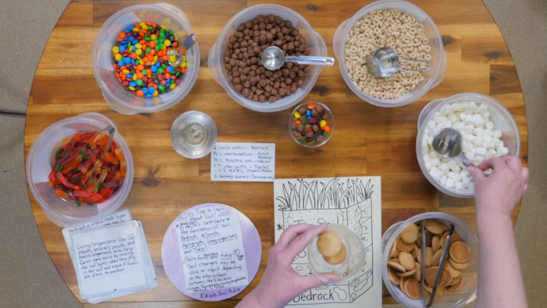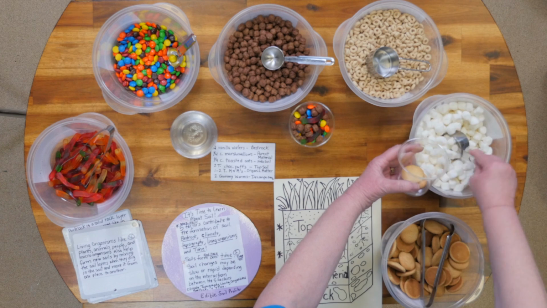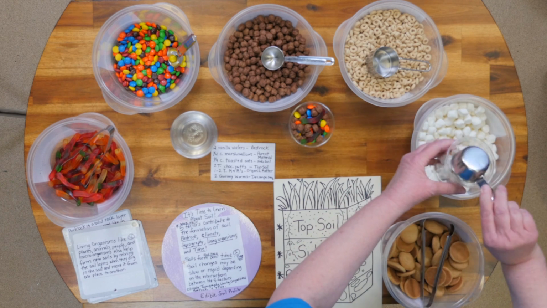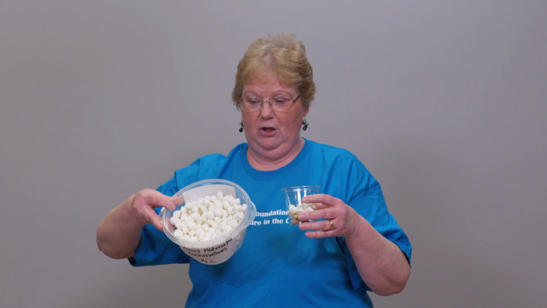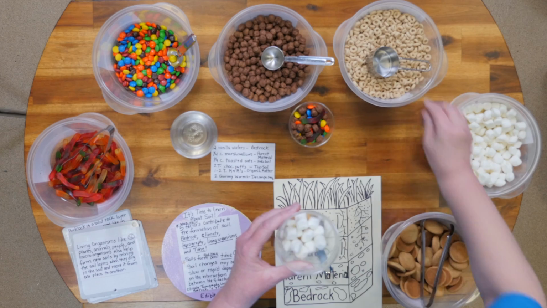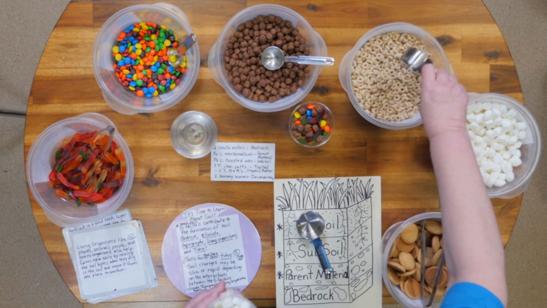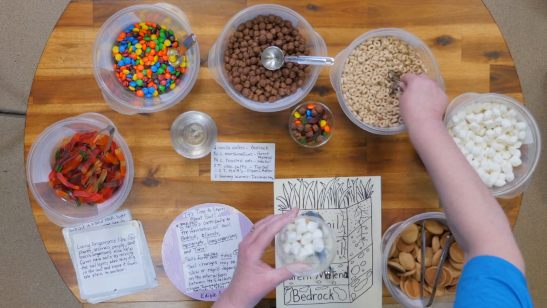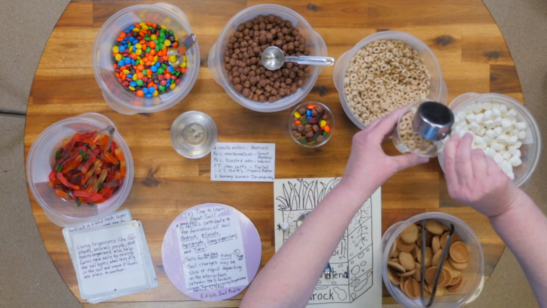Then you're going to have 1/4 cup of the parent material, which is the marshmallows. The subsoil is 1/4 cup of toasted oats. So you're going to add that in. And of course, the kids can see the layers as they start to form here.